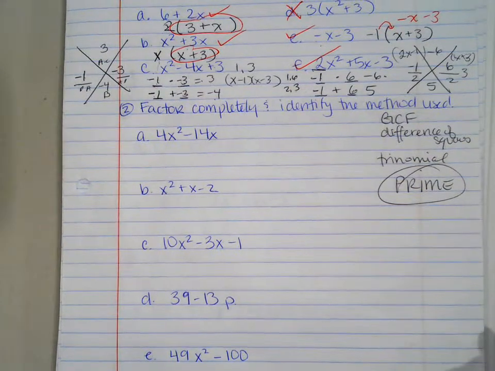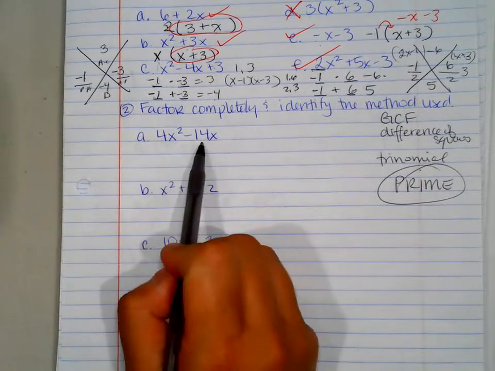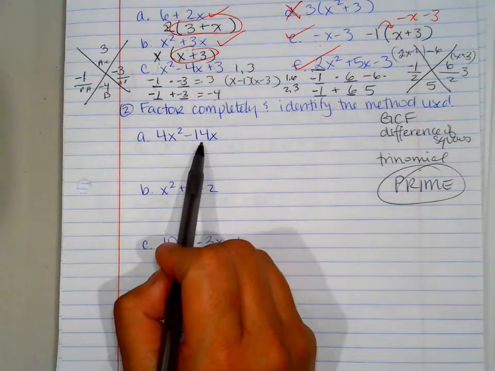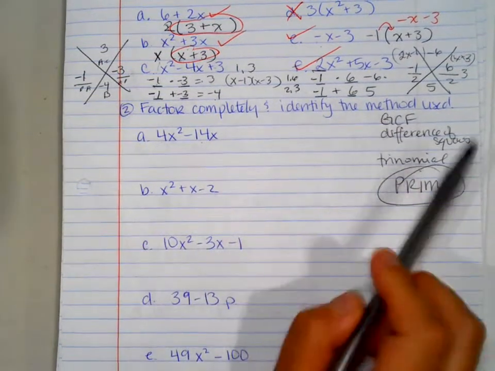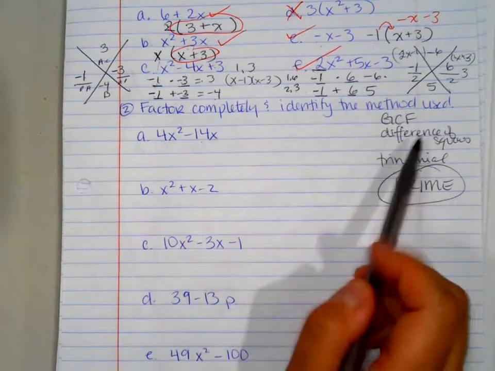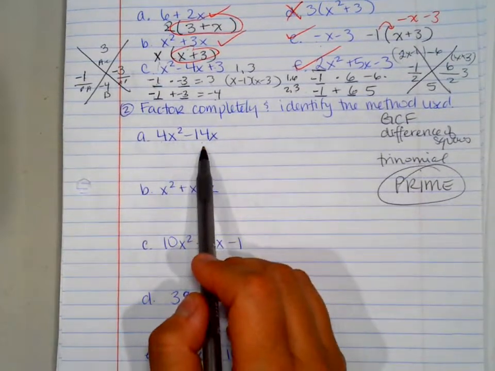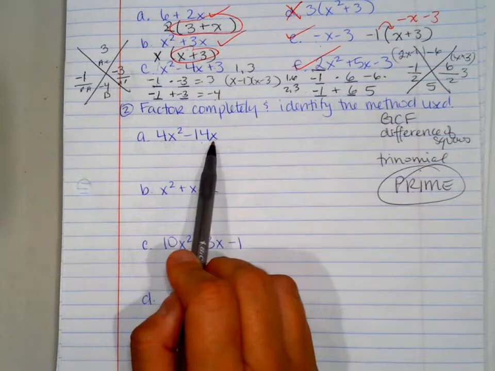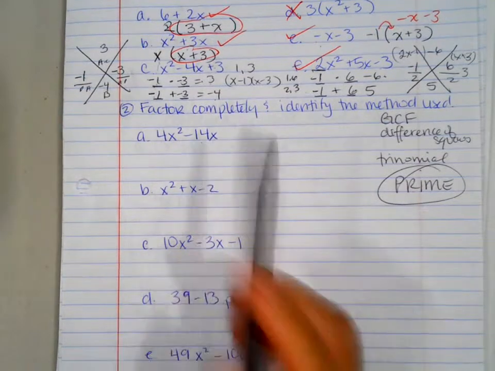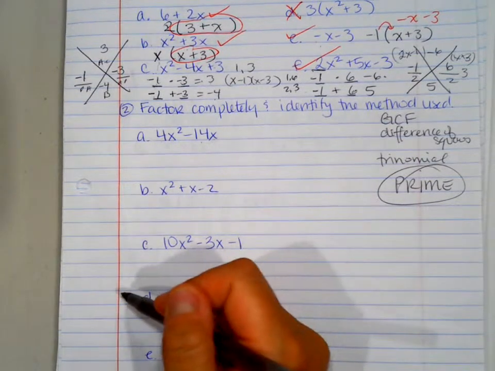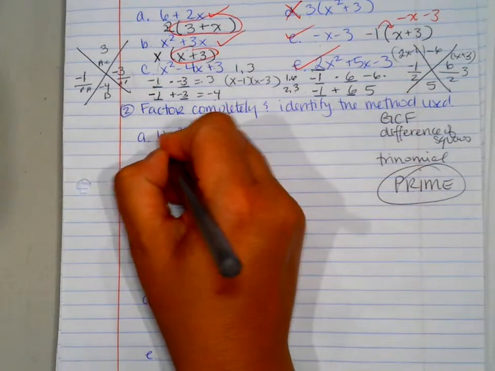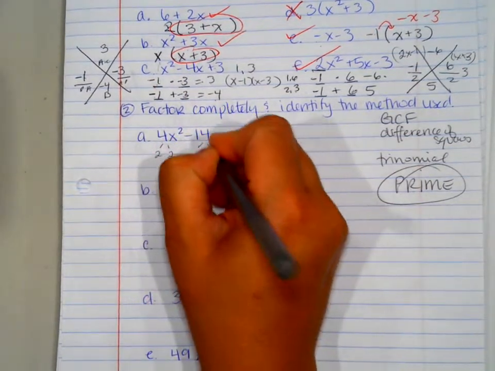So let's see what we can do first. In a binomial, your choices are pretty much going to be GCF, difference of squares, or prime. You're not going to be able to pick trinomial because there's only 2 terms. In this case, I can factor out my greatest common factor. If you're not sure what it is, again, you need to just do the factor tree to break it down.